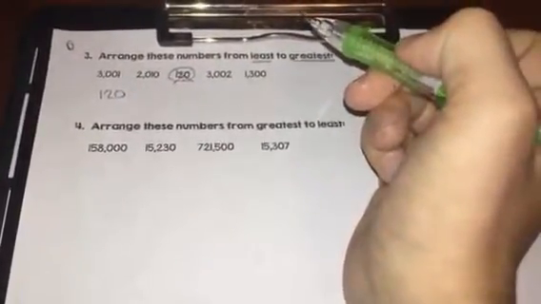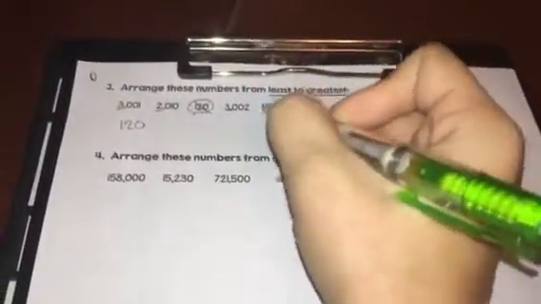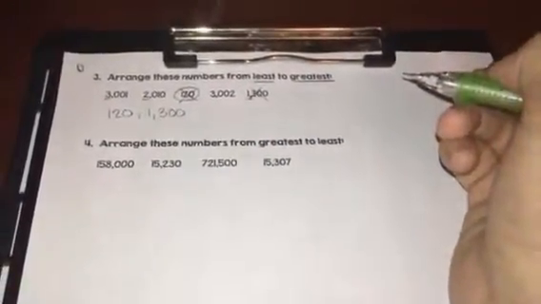Well now, remember when we compare, we're going to compare the largest value first. So here we have 3,000, 2,000, 3,000, 1,000. Well, the smallest one is 1,000. So again, we're going from least to greatest. So that means 1,300 is going to come next. So I'm going to write that. When I write it, I'm going to cross it off. And in between each number, we're going to need a semicolon. So we're going to put a semicolon there.